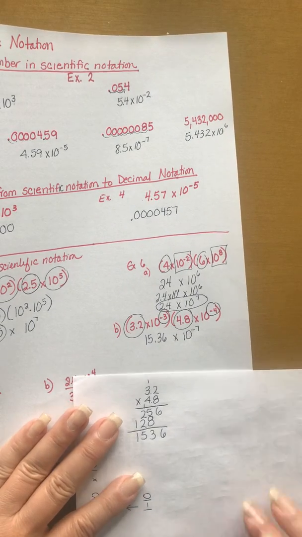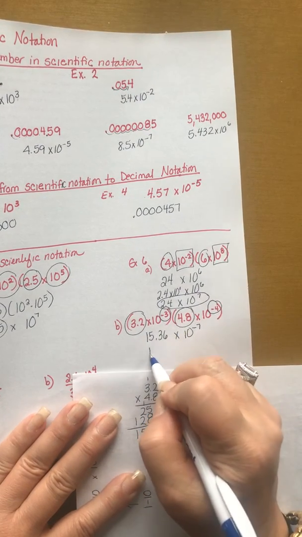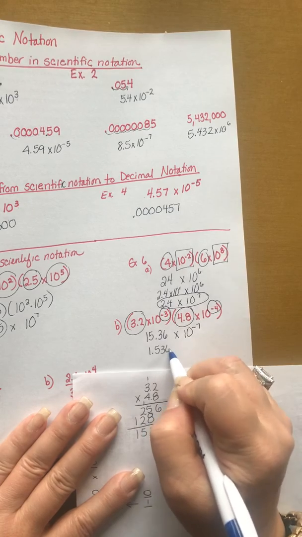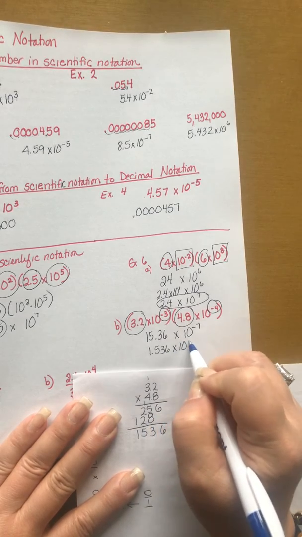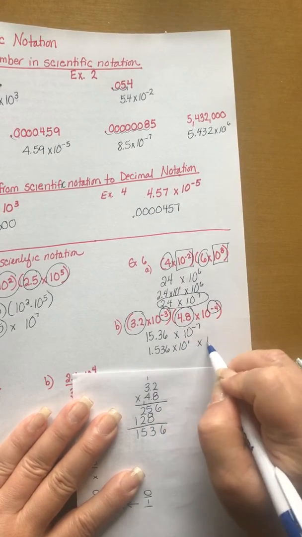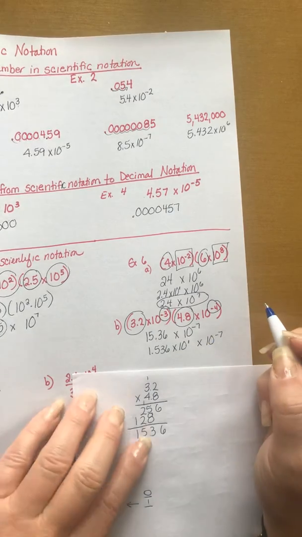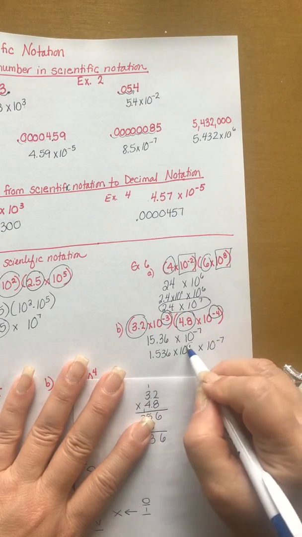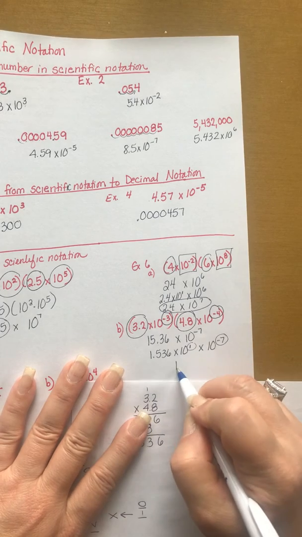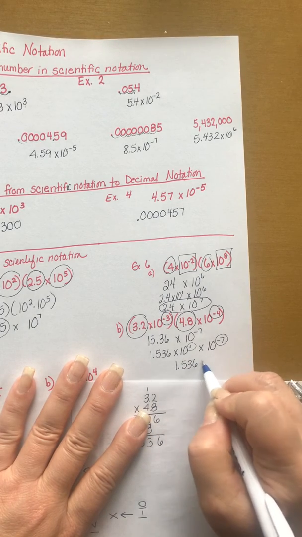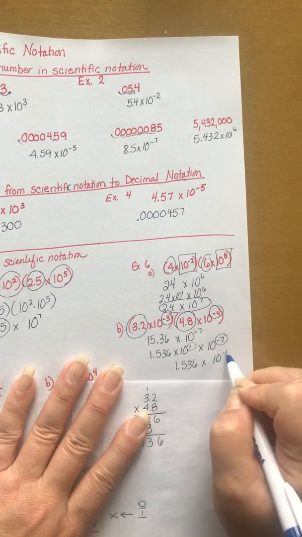So now I need to convert this to 1.536 times 10 to the first power, and then times 10 to the -7. And now these bases are the same, so we're going to add these exponents. 1.536 times 10 to the -6 power.